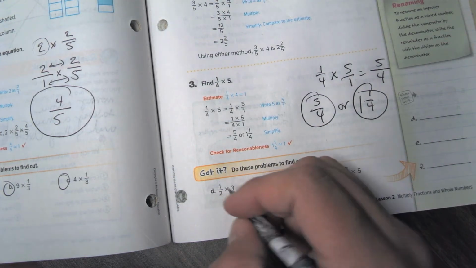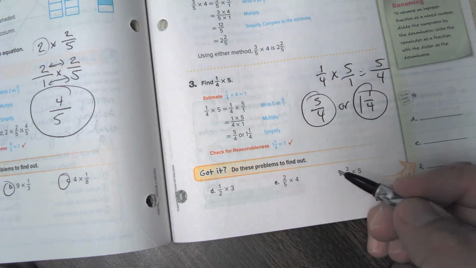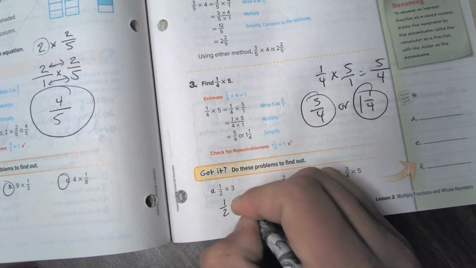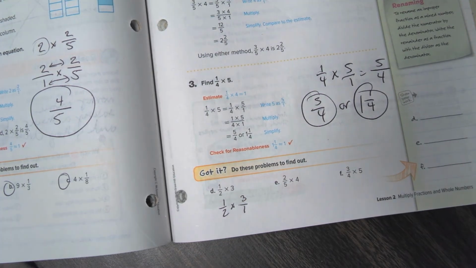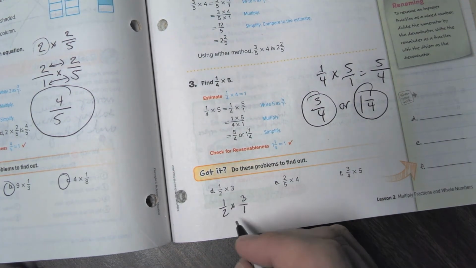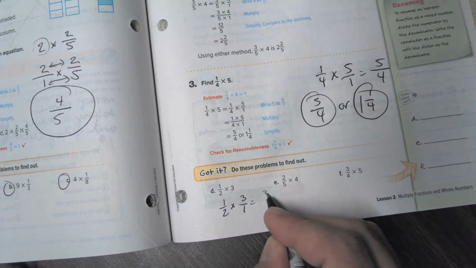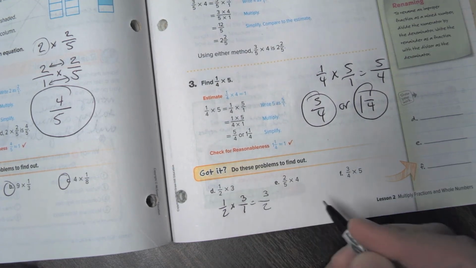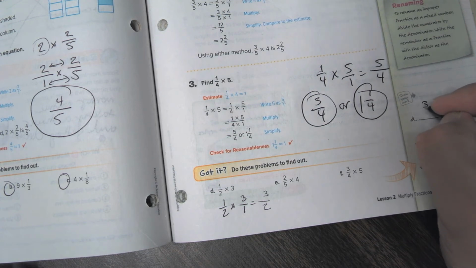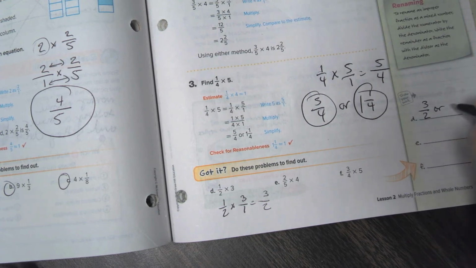All right, now that you're back, letter D. We have 1/2 times 3. So 1/2 times 3 over 1. So I just multiply this out. I get 1 times 3 is 3. 2 times 1 is 2. So we can leave it as 3/2, or I know that it's 1 1/2.